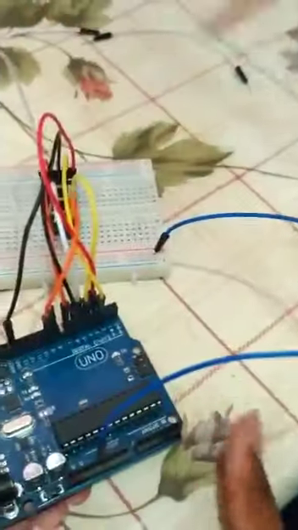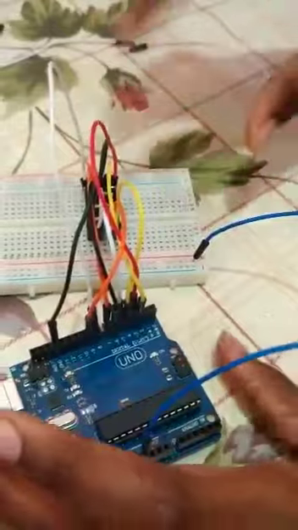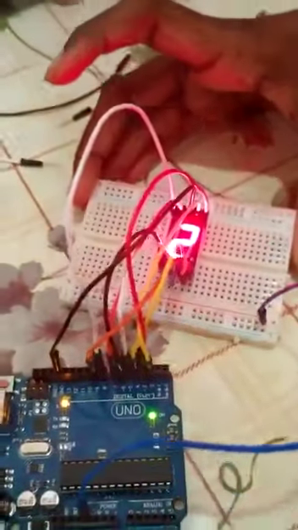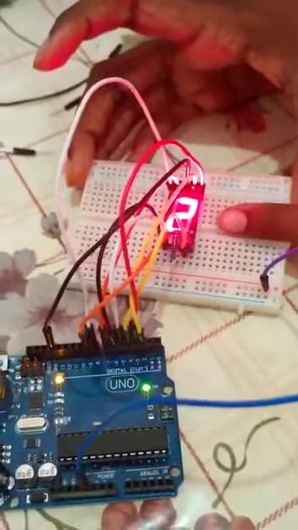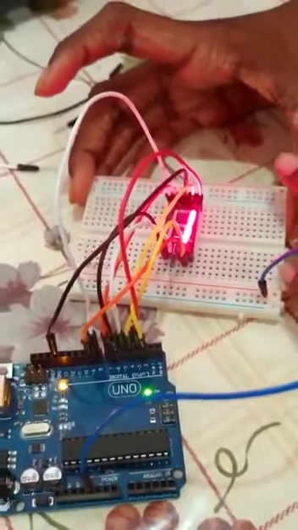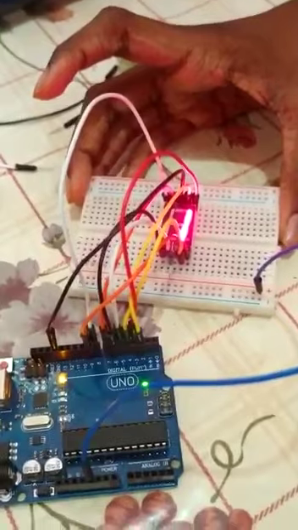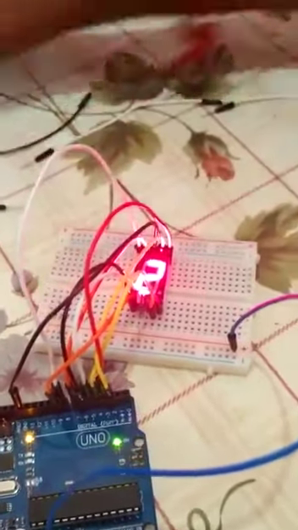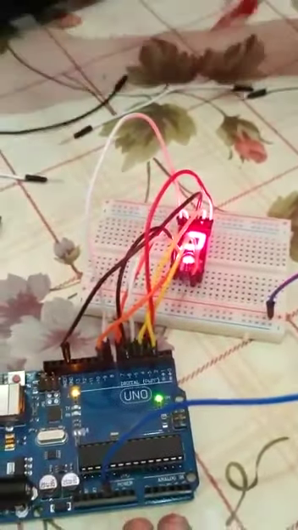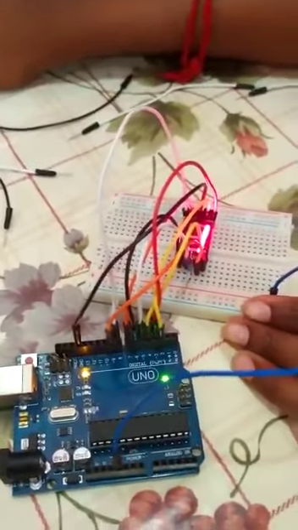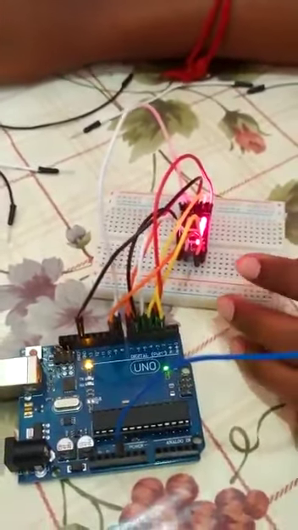Okay. Now our circuit is ready. I just connected the USB cable to the laptop. Now my circuit works. It's just starting with 1. Then after 5 seconds it will turn to 2. Then 1, then 2. I just copy pasted the text from Tinkercad and pasted it in the Arduino application and uploaded.